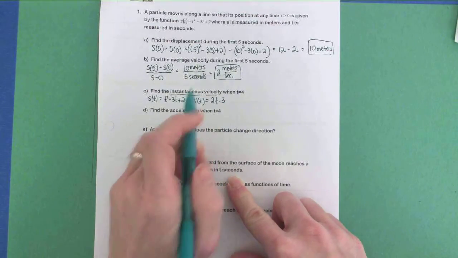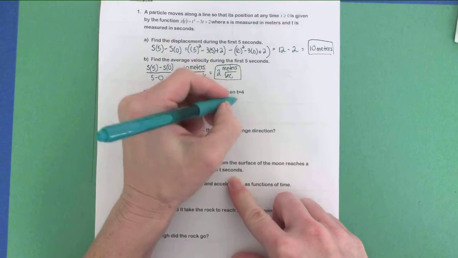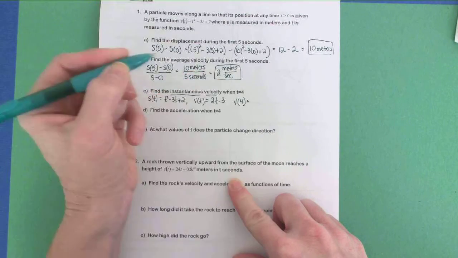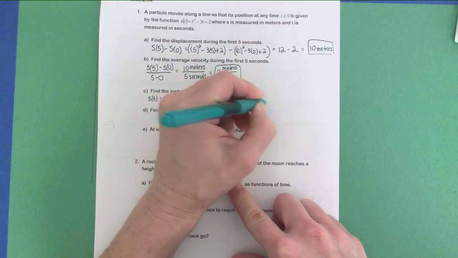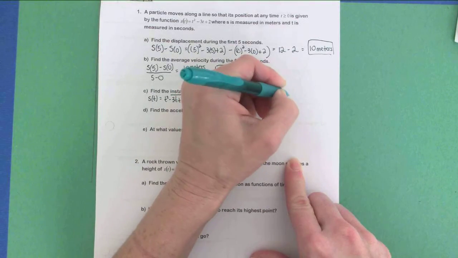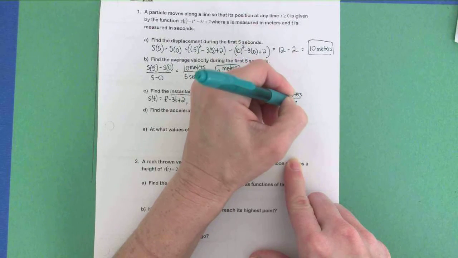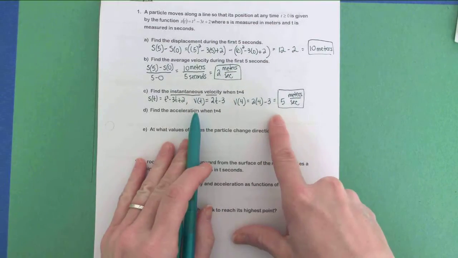Now that I have that derivative, I'm just going to plug t equals 4 in. So v of 4 is going to equal 2 times 4 minus 3, which is 5 meters per second. So that's going to be my instantaneous velocity.